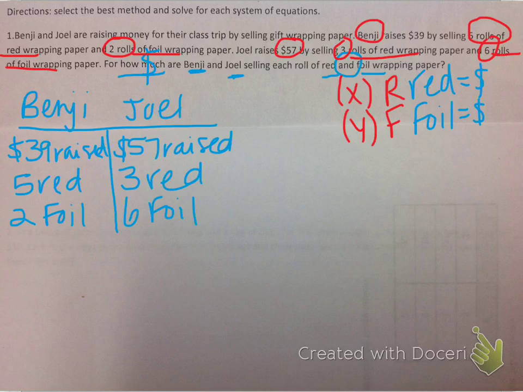So if we look at our question again, looking over here, Benji raised $39, so that's his total. So whatever we decide to set up, it's going to equal the $39 because that's our total once again. He did that by selling 5 red and 2 foil. So whatever the cost is of the red, we don't know.